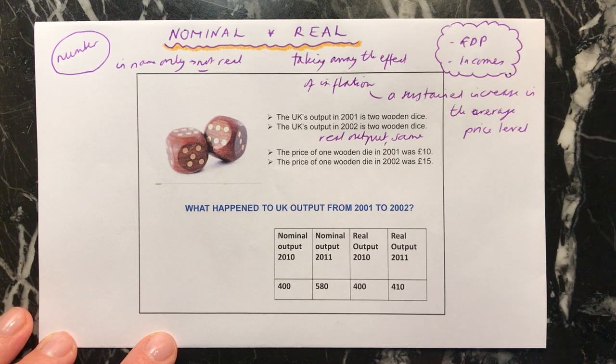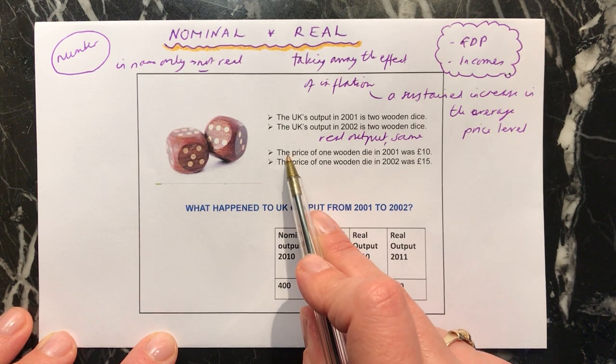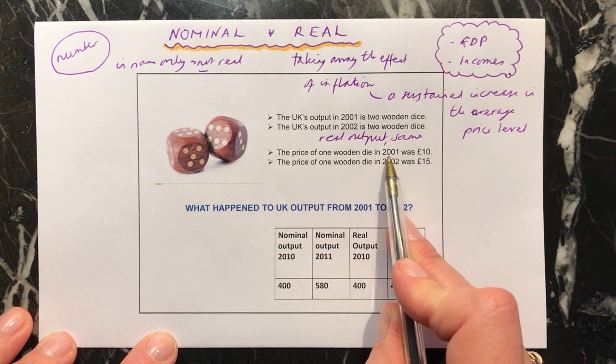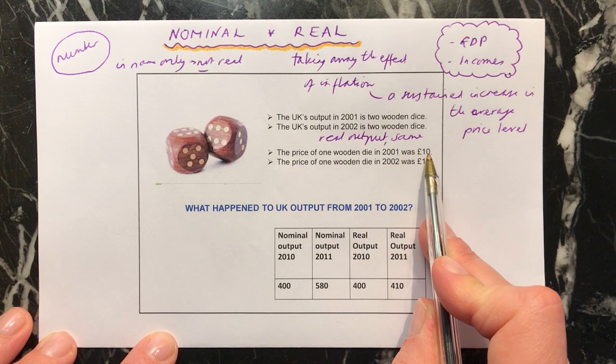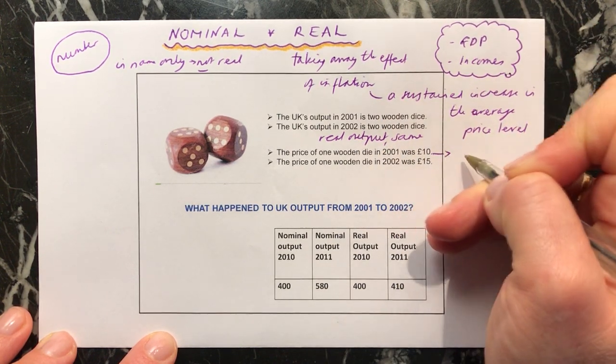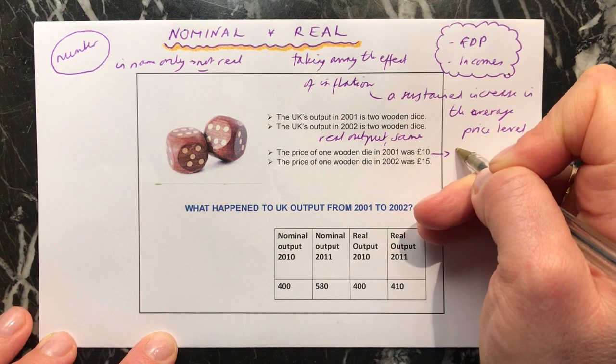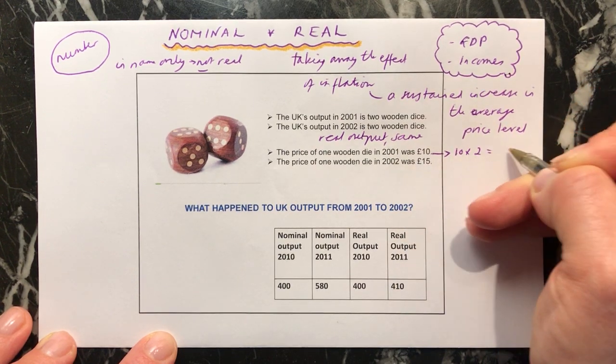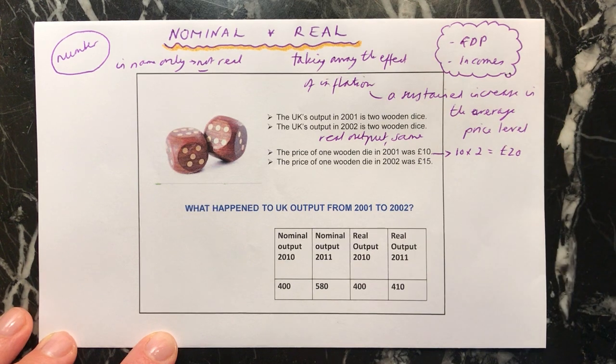However, if you were presented with nominal data, it would be more confusing because it tells you that the price of one wooden die in 2001 was £10 and we were making 2 of them. So the total value of those dice would have been 10 times 2, which was £20.